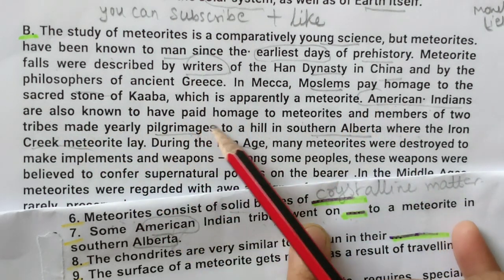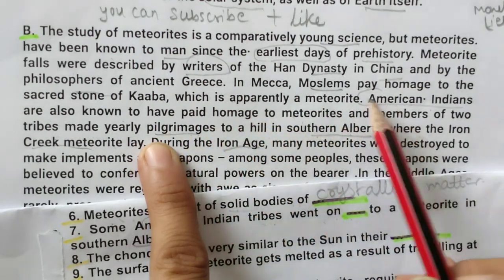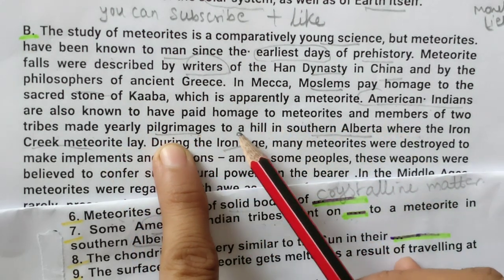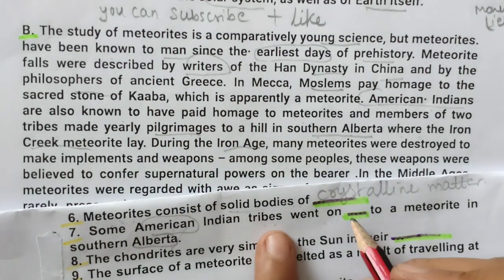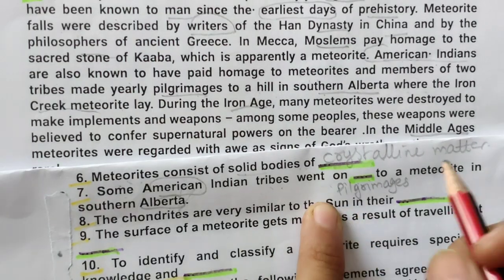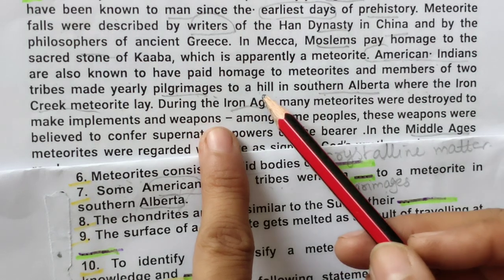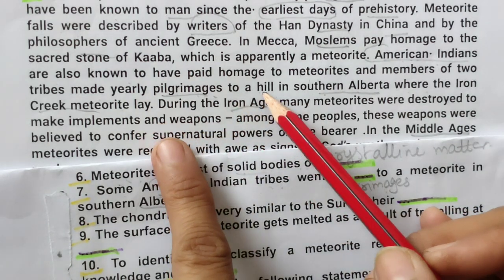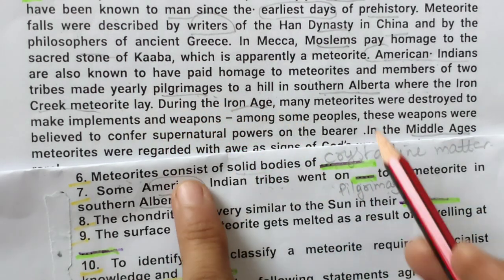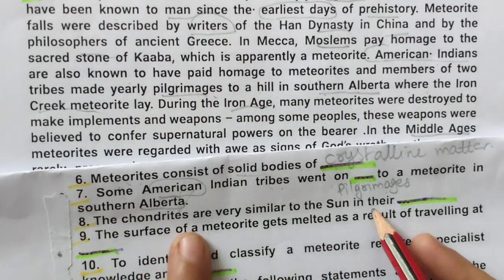American Indians also paid homage. So actually this is given, pilgrimages. American Indians paid homage to meteorites and members of two tribes made yearly pilgrimages to a hill. So hill will not come, actually they went on pilgrimages. See this, I have written the same spelling, you have to write. Of course you will be thinking about hill, but hill can't come because they went on pilgrimages, which was on a hill in southern Alberta.